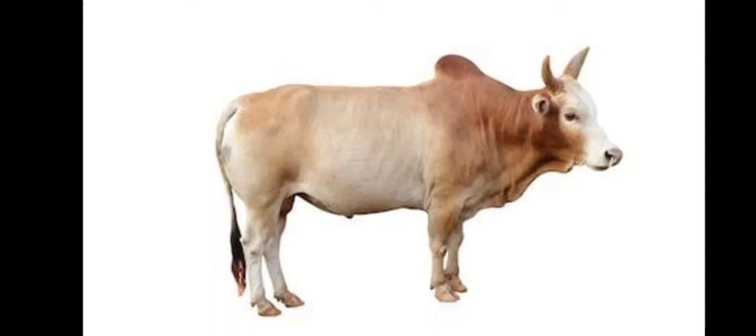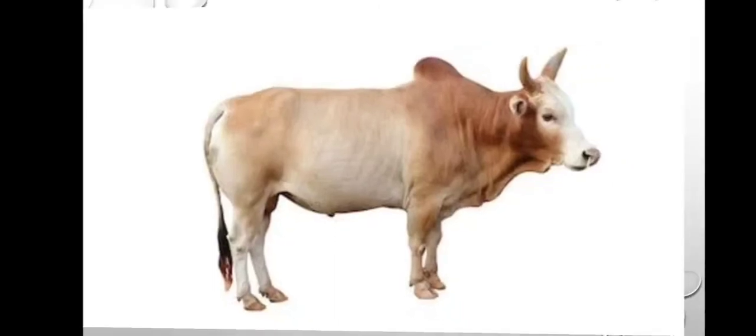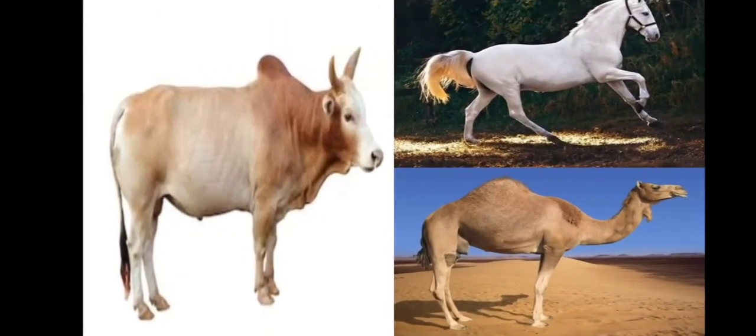Bullocks are very useful for agricultural purpose. They are used for plowing the field and threshing the crops. Few animals are used for carrying people or goods from one place to another place.